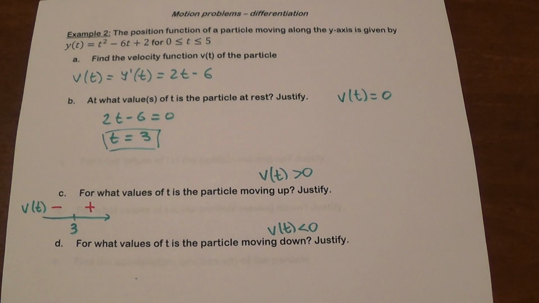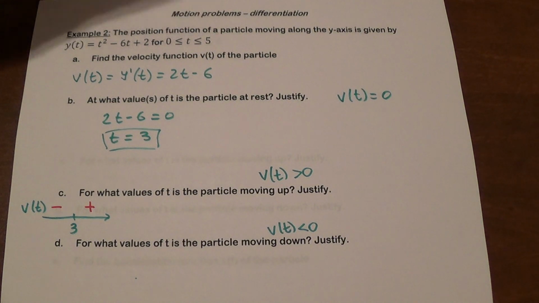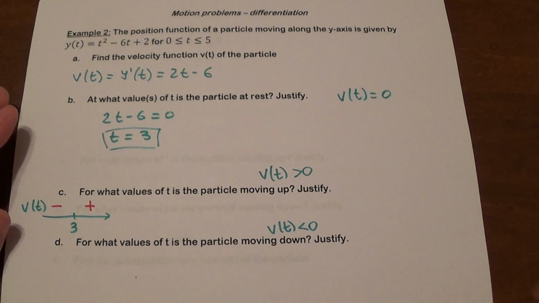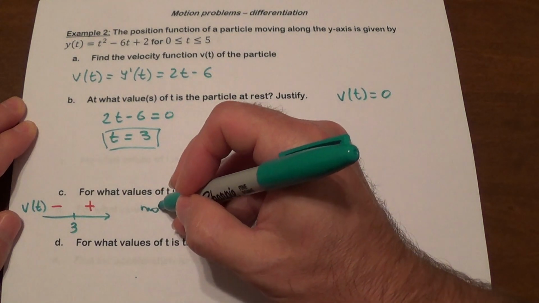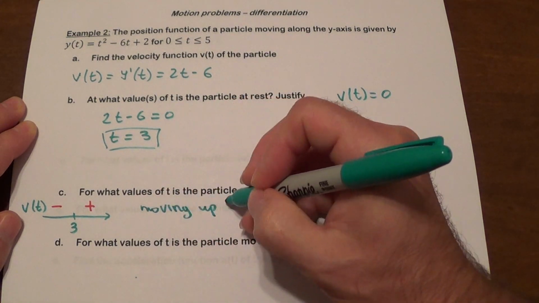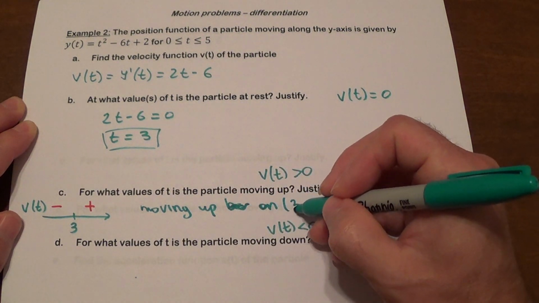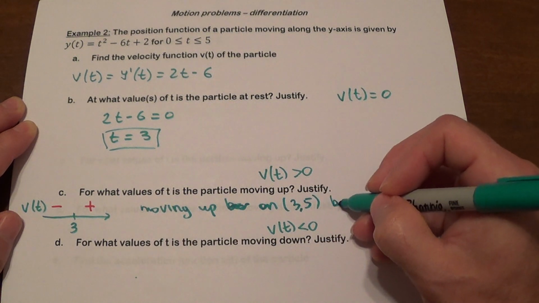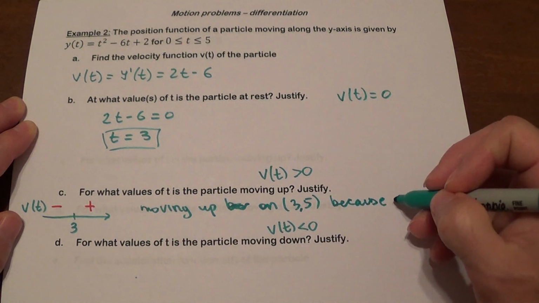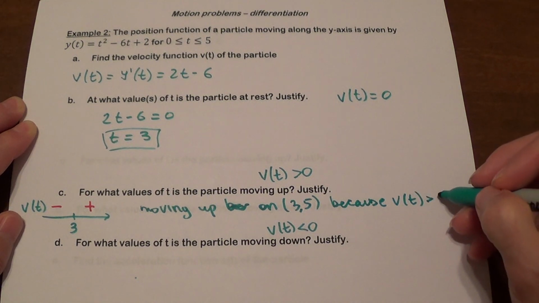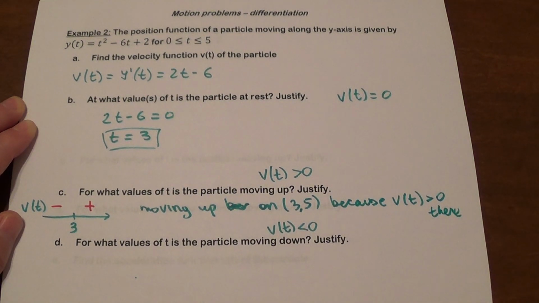So now what we need to do is write our conclusion. So we know that the velocity is going to be positive from 3 and up, right? Actually, we're restricted, we're only going up to 5. So we can say that it's moving up on the interval from 3 to 5, don't go beyond 5, because v of t is positive there, right?